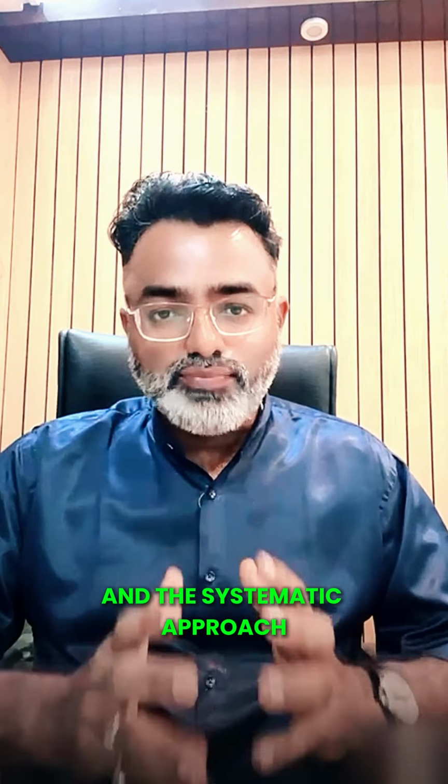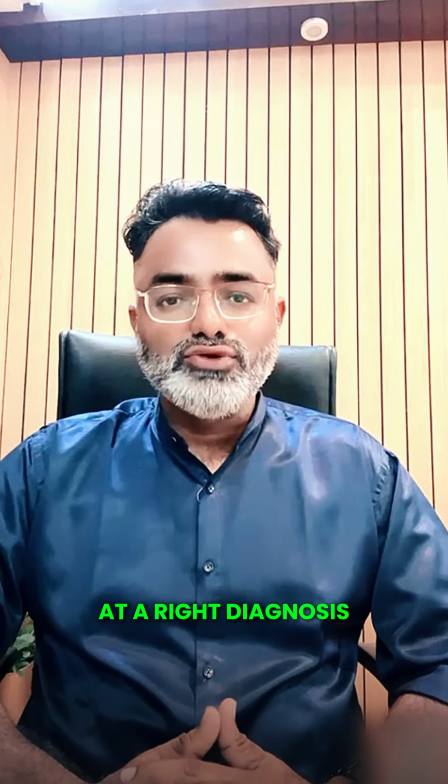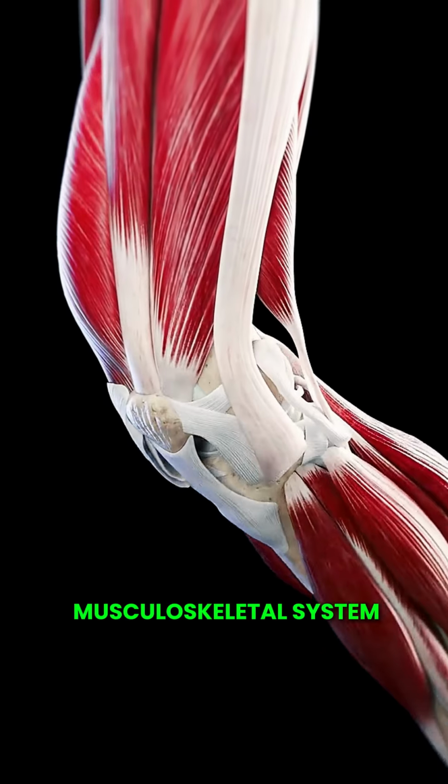Hello everyone, today we will discuss a very important clinical topic, approach to a patient with arthritis. This is a very common problem we see in day-to-day practice, and a systematic approach helps us arrive at the right diagnosis quickly. Understanding the musculoskeletal system.